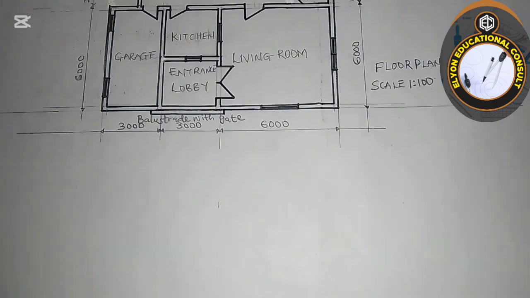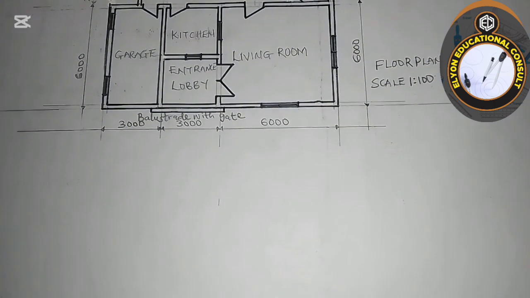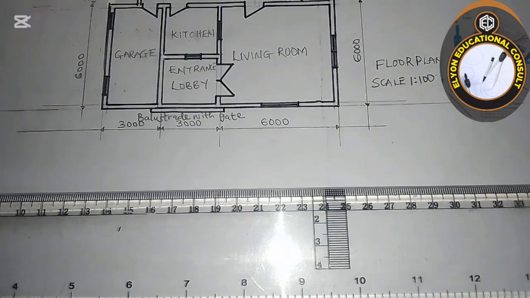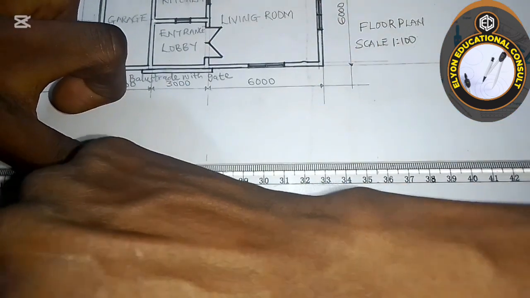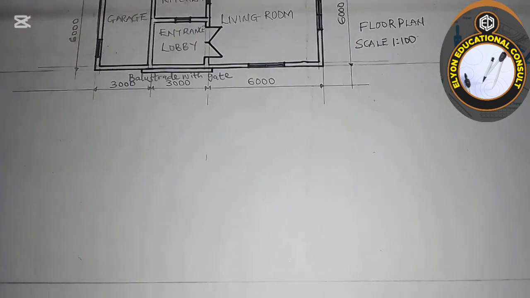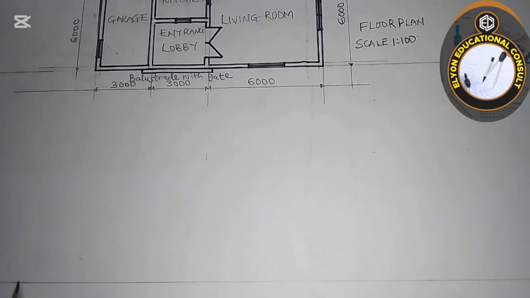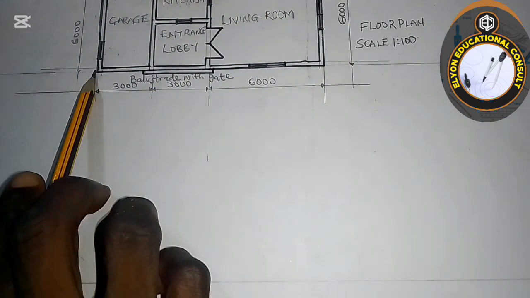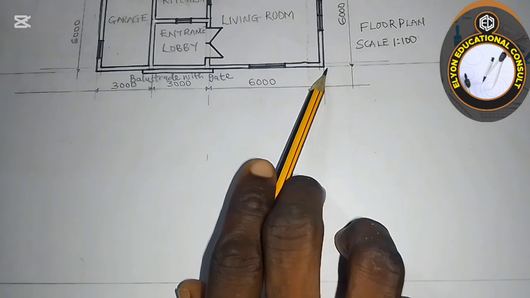So what we are going to do now, we are going to place this T-square. Just draw a line this way. So this line will be the ground level. Okay, and now the next thing I'm going to do, from this edge, we are going to be seeing this edge and this edge here and all of the edges.